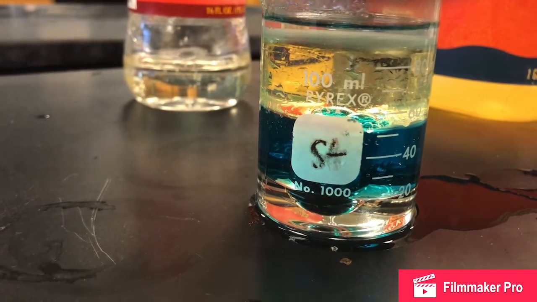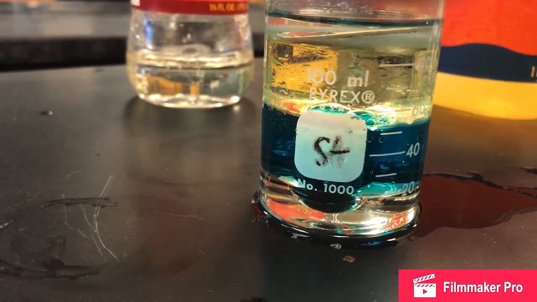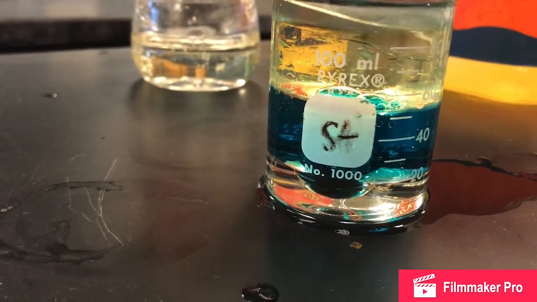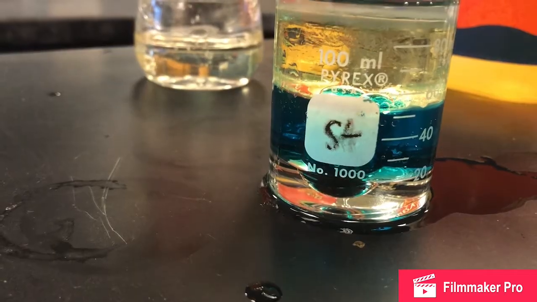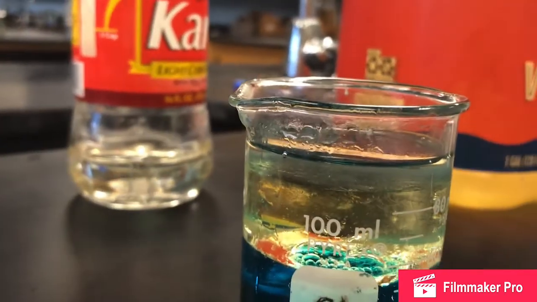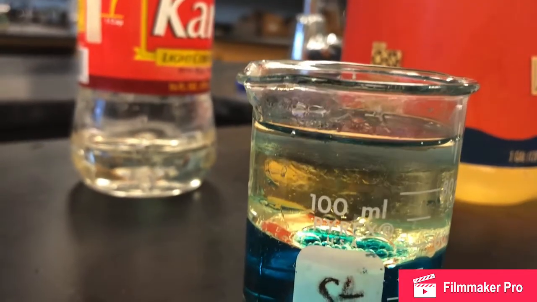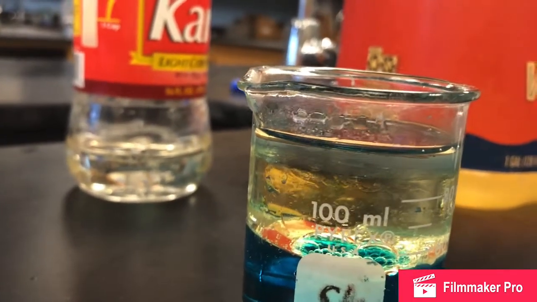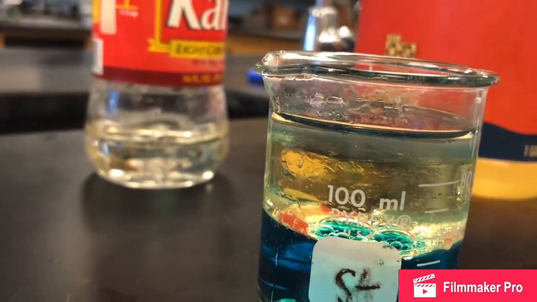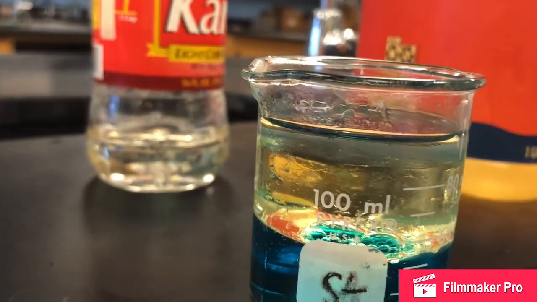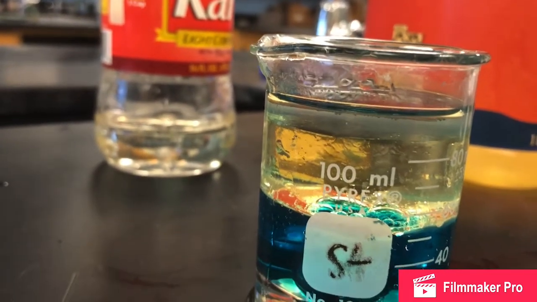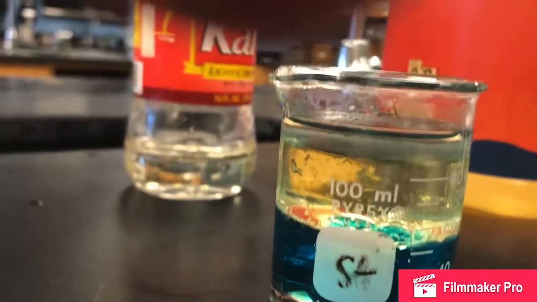All right, here we go. I'll push it down a little bit. Okay. And it still floated back up to the surface. So what does this tell us about the density of the popsicle stick? Is the density of the popsicle stick higher or lower than the density of acetone? It means it's lower. Remember, lower density means something floats.